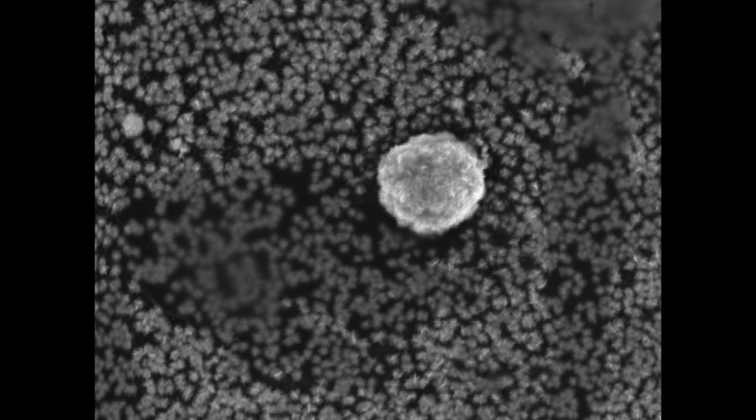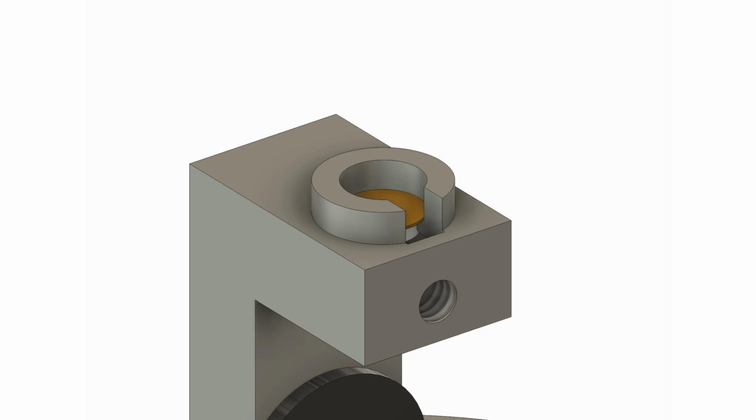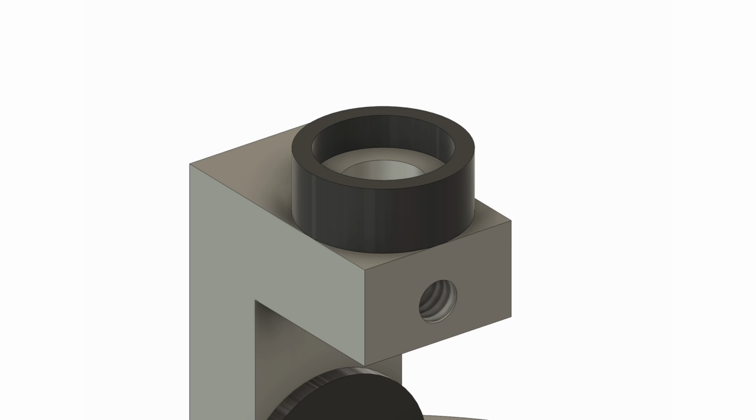That is definitely a secondary electron image. The shield is supposed to completely block the secondary electron image, so clearly it's not working properly. Let's figure out why that is. So this is our current shield design.